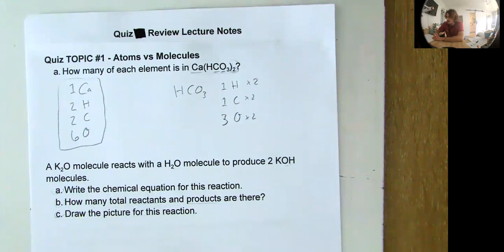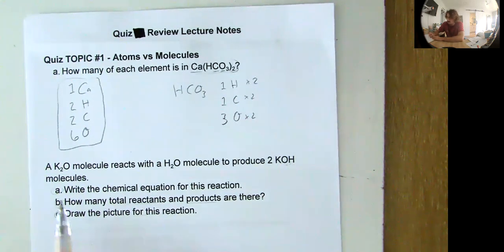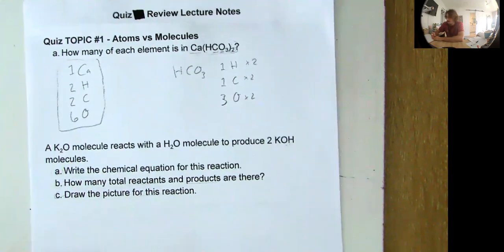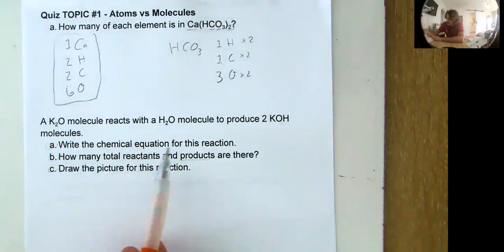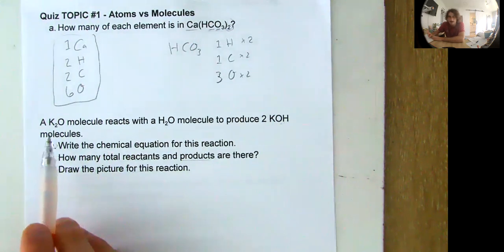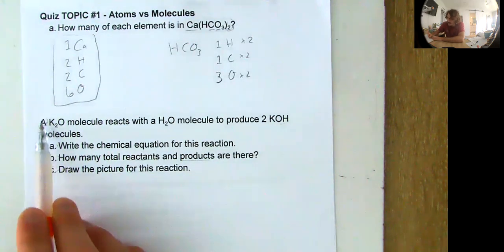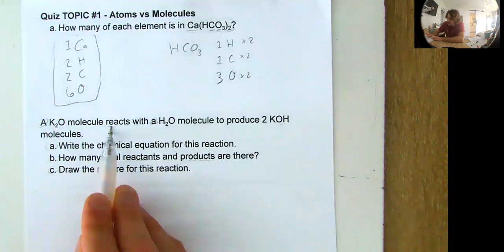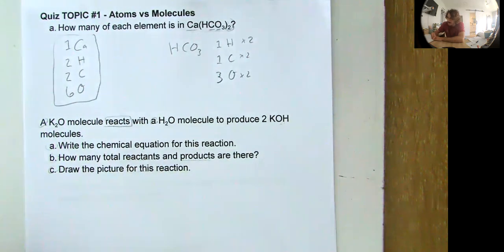You could start with whichever one you want. I'm just going to go right in order. Try and see if you can do it before I do it. Pause the video if you need. Okay, so we're going to write the chemical equation for this reaction. It tells us right at the beginning that a K2O molecule reacts with an H2O molecule. This phrase "reacts with" is the plus sign in a chemical reaction.